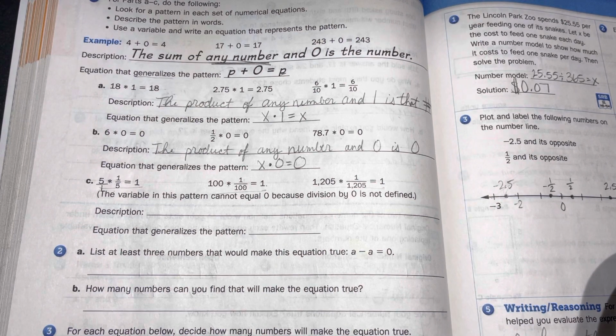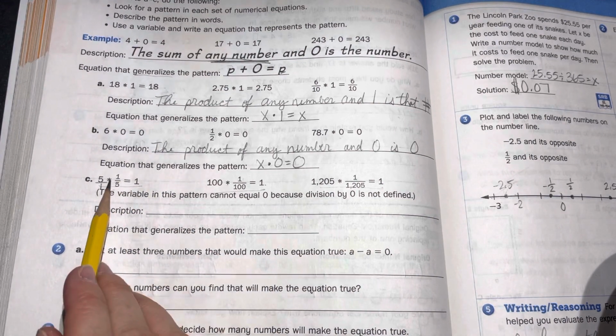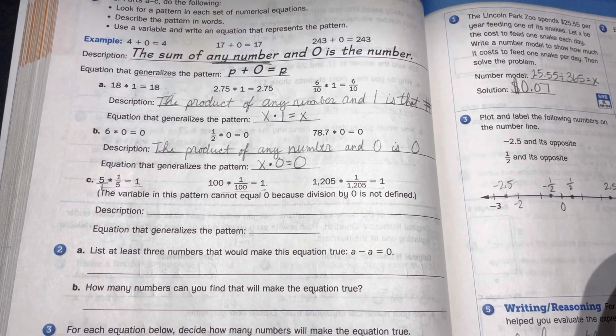We talked about this when we did keep, change, flip. Starts with an R. Is it reciprocal? It is. Yes. Good job. Reciprocal. That means where you flip your numbers on the fraction.